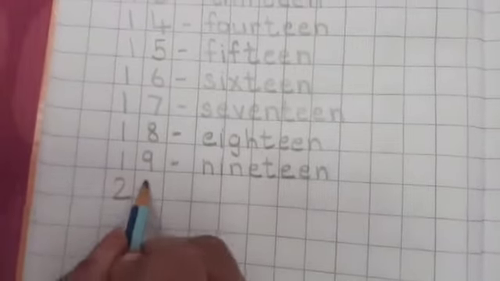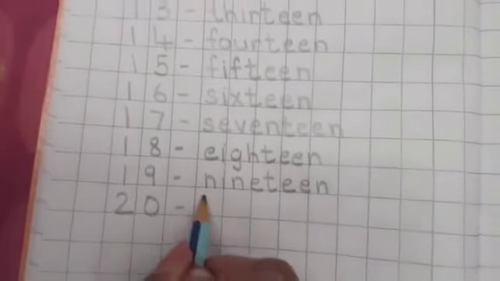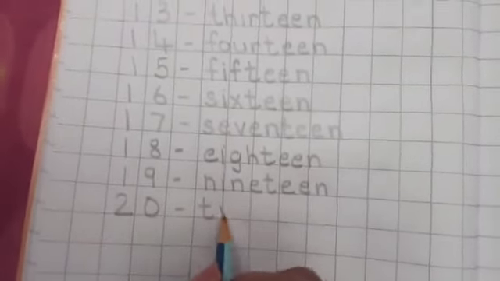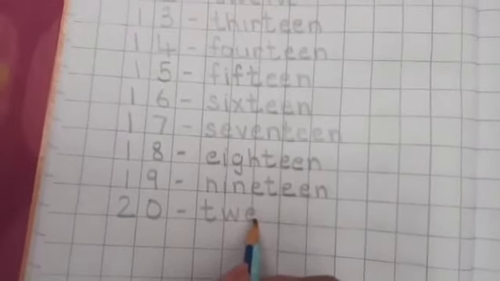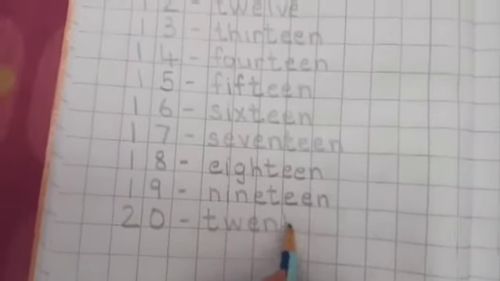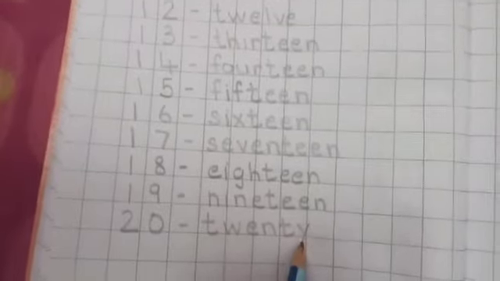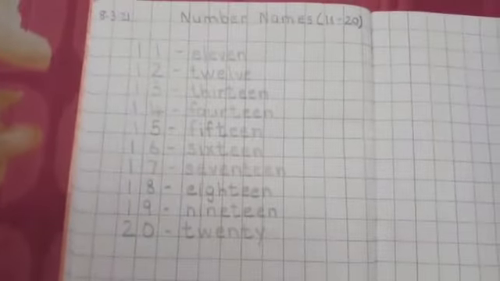And 20 dash T-W-E-N-T-Y 20. This we wrote number names 11 to 20.